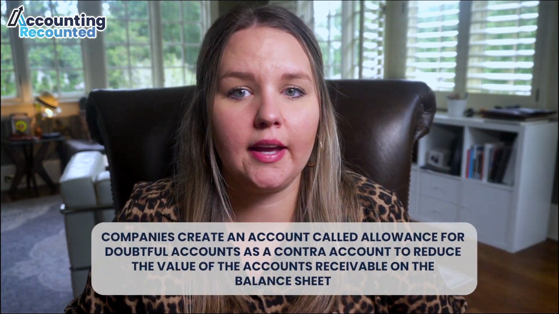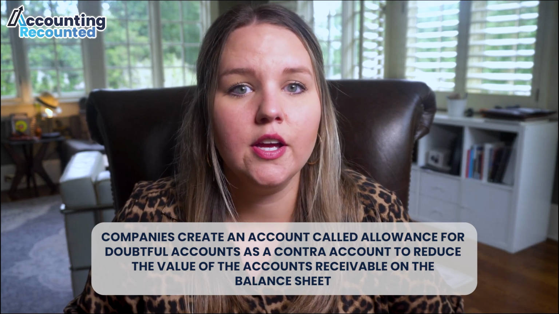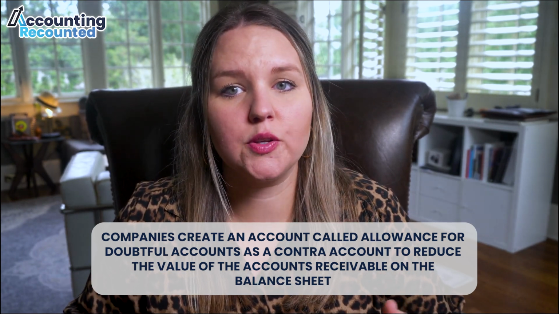I mean, we know this, right? So, to reflect this uncertainty, companies create an account called allowance for doubtful accounts as a contra account to reduce the value of the accounts receivable on the balance sheet. As I mentioned earlier, accumulated depreciation is another classic example. It's used to track the decrease in the value of assets over time, like machinery, buildings, and vehicles. This is important for understanding the true worth of these assets and for tax and financial reporting.